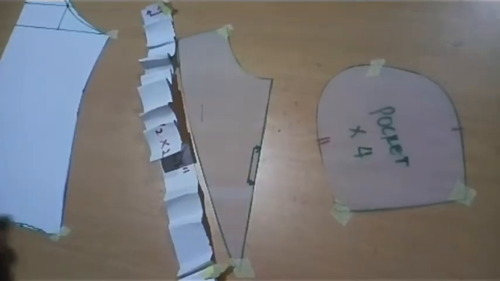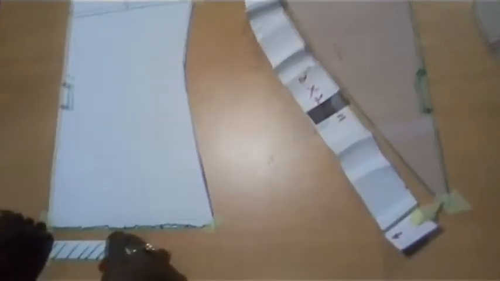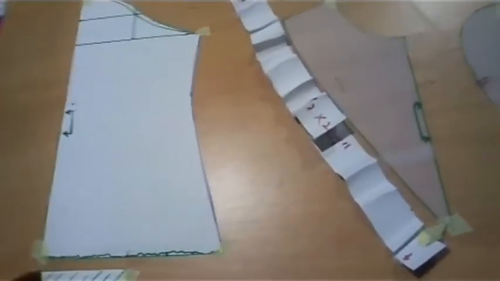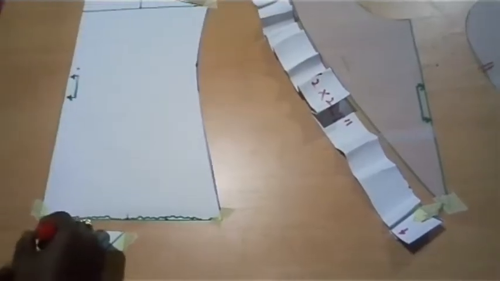Then coming over to your sleeve, you are going to gather your sleeve. You gather, okay, run your gathers on your sleeve, and you fit it in on this particular band. This band you are going to add 0.5 seam. This side will be cut on fold. This is also to be cut on fold.